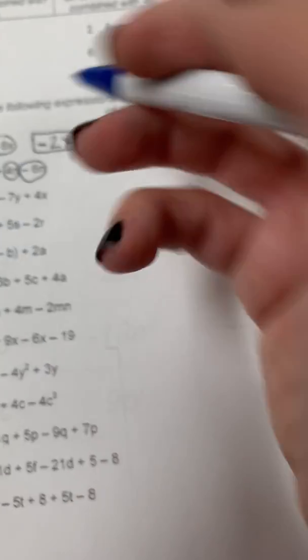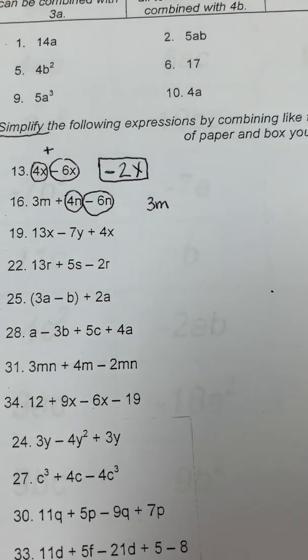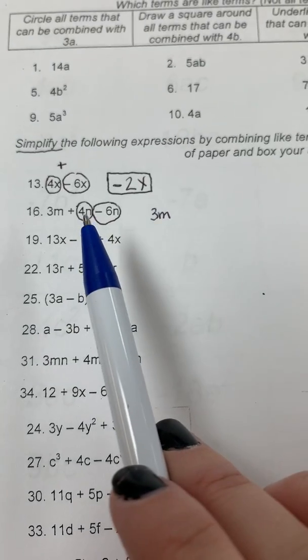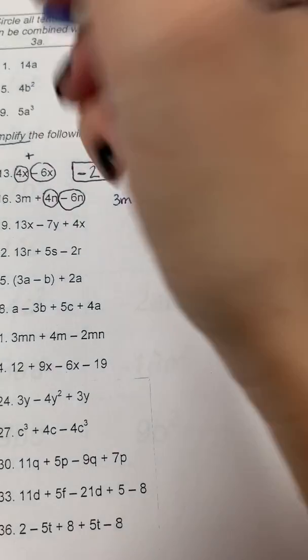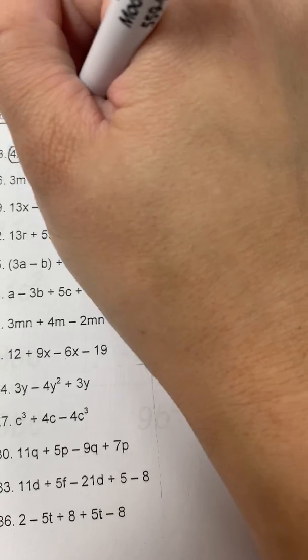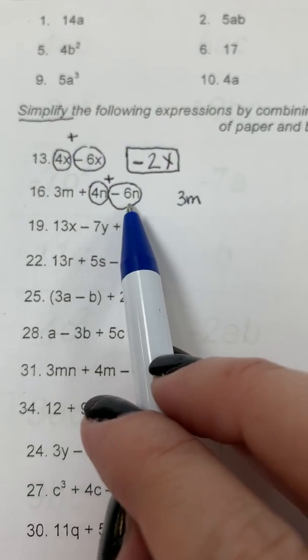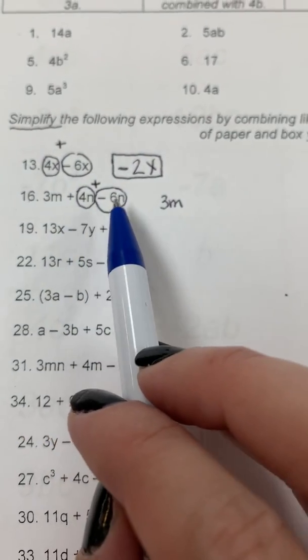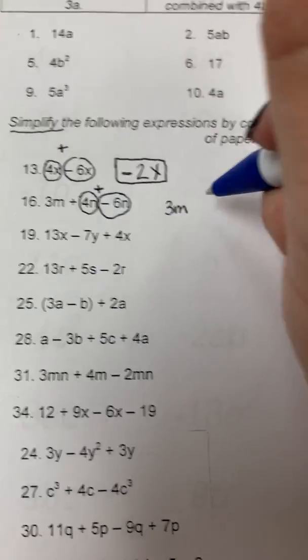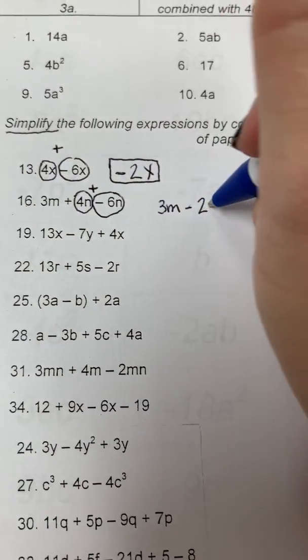Since m comes before n, I can just go ahead and put 3m in my answer, and then I have to add 4n and negative 6n. I'm adding those two together. I have more negatives than positives. I have 2 more negatives than positives. So again, this is negative 2n.